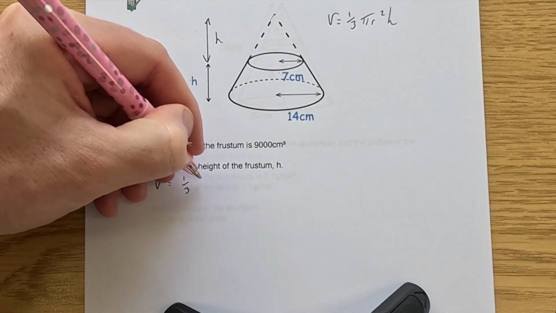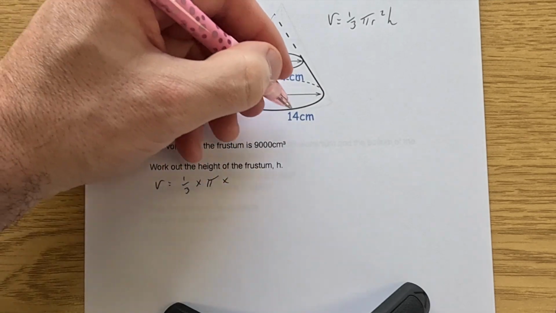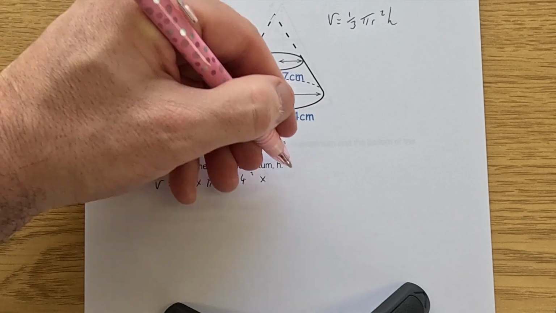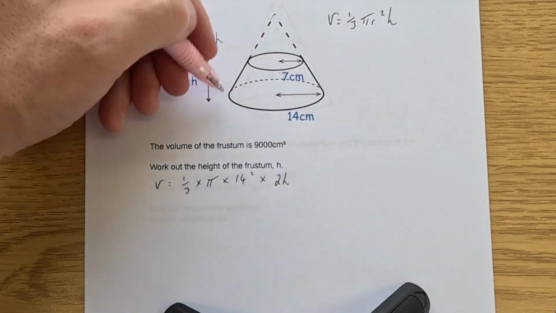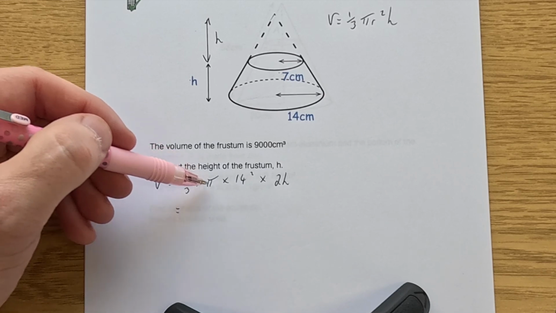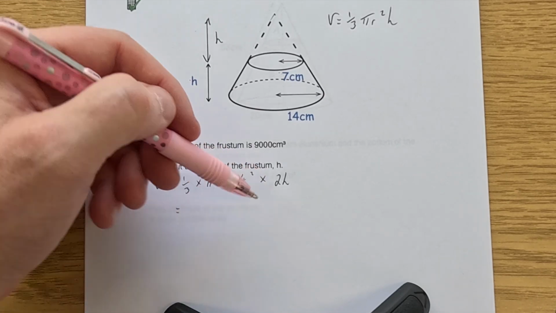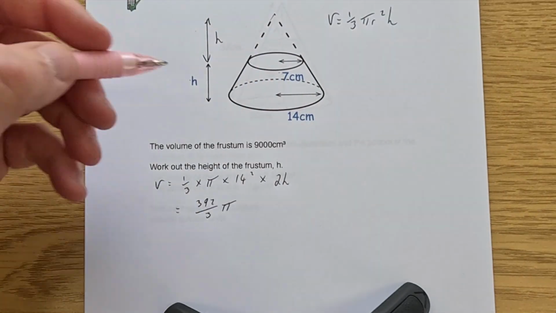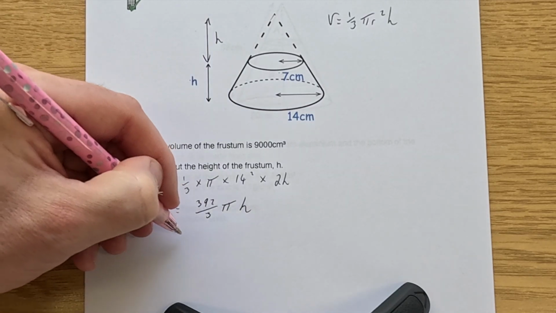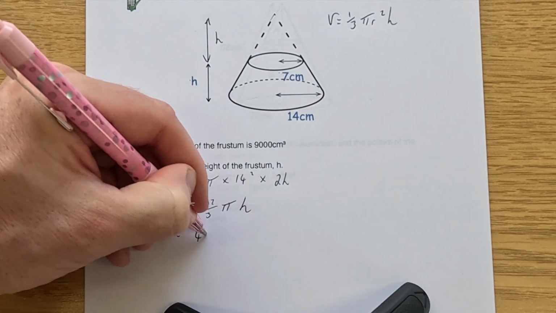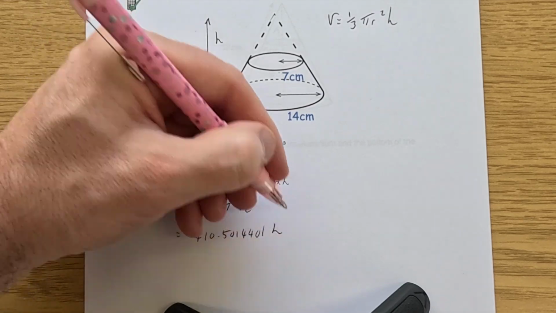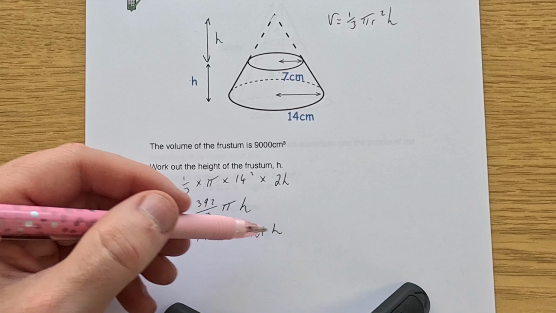So for the larger cone, its volume will be equal to 1/3 multiplied by pi, multiplied by its radius, which is 14 squared, multiplied by its height, which would be 2h, because obviously the height of the larger cone would be 2h. And let's work this out. A third times pi times 14 squared times 2, and then we can just put the h after it, that'll be equal to 392 over 3 pi h, or as a decimal number, 410.5014401 h. So that's the volume of the larger cone in terms of h.